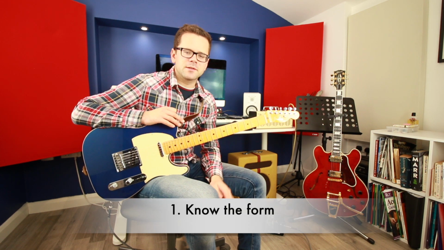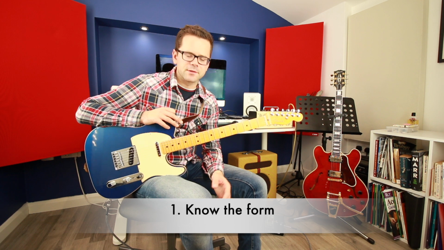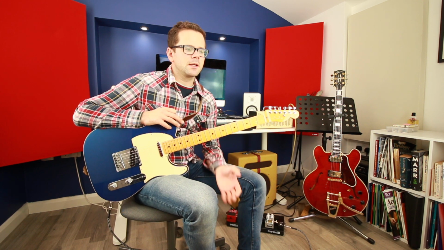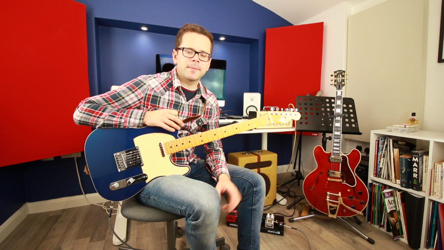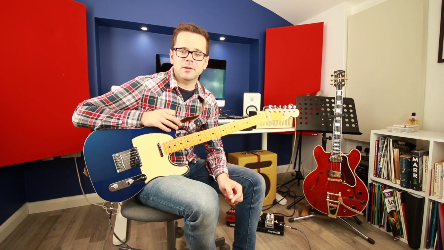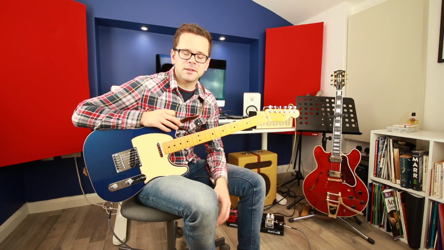Tip number 1 is to have a good grasp on the form of the song. How many bars is it? How many bars in each section? Is it a classic AABA? Is it an AAB form? These sort of things are critical for helping you map out a standard, and really important if you play with other people. If you get mixed up on the form, that's a big problem.